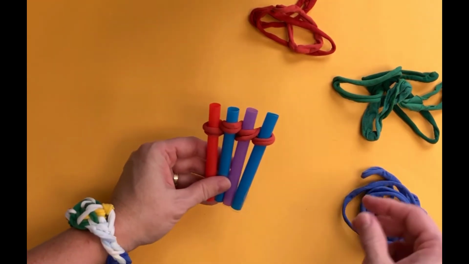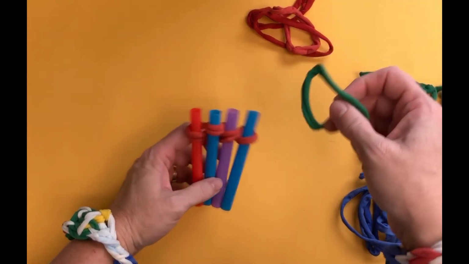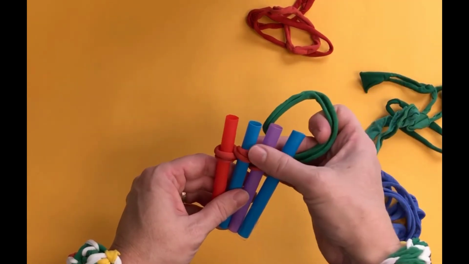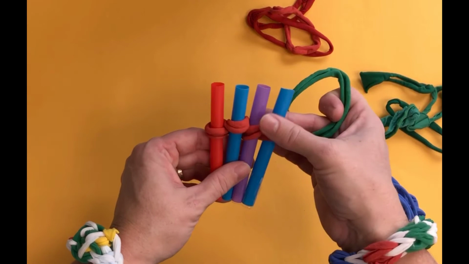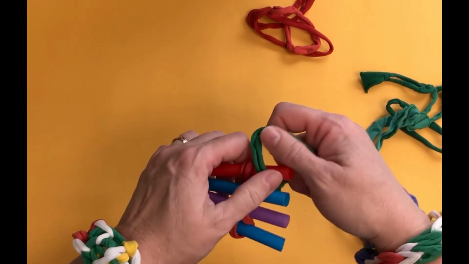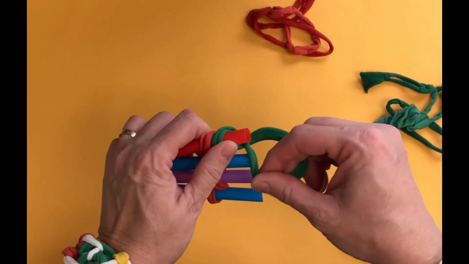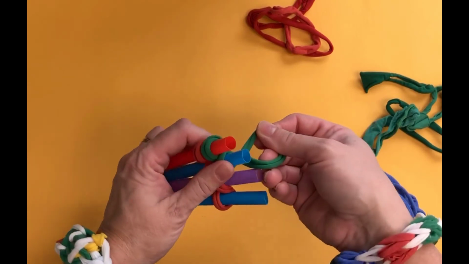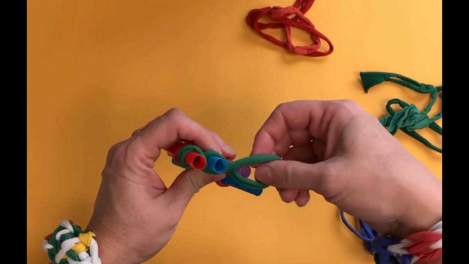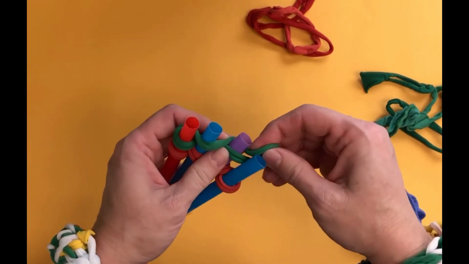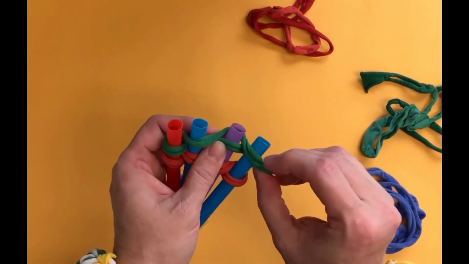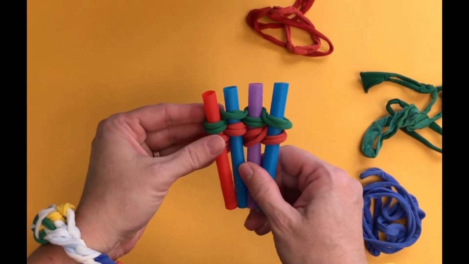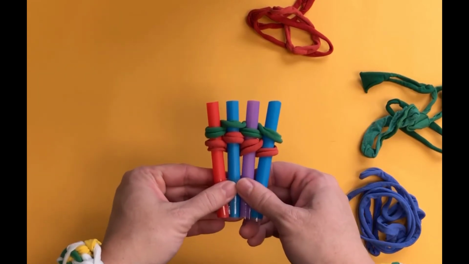Okay, so now I have this first one here. I'm going to make a pattern with mine, so I'm going to go ahead and choose a green one next, and I'm going to put it right on top. So I'm going to push these down a little bit, and again I'm going to do the same thing. Twist, wrap it around the next one. Twist, wrap it around the next one. And twist, wrap it around the next one, just like so. Now we have 2 on there.